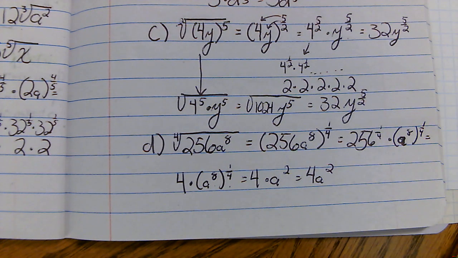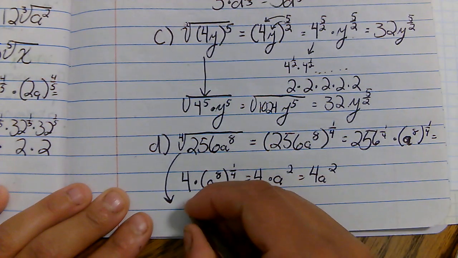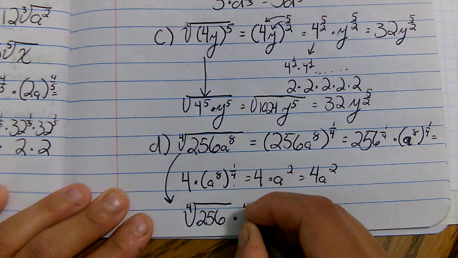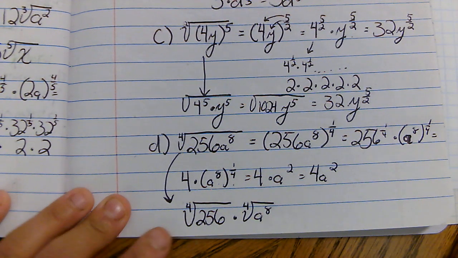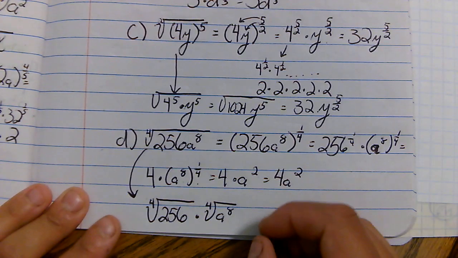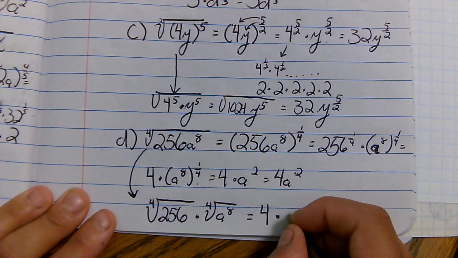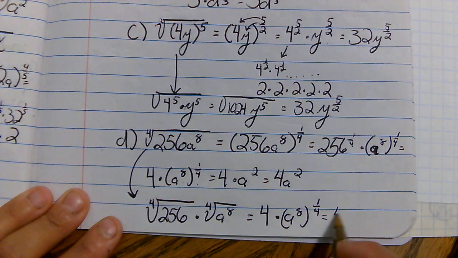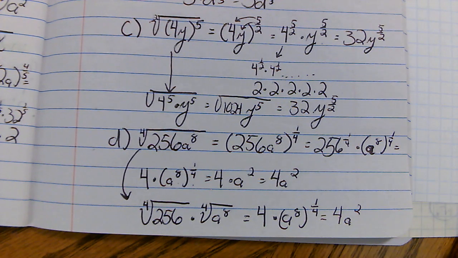Okay? If you wanted to break it up beforehand, let's say you wanted to do it a different way. Let's say you wanted to break it up into the fourth root of 256 times fourth root a to the 8th. Let's say you wanted to do that instead. Because then you would see, okay, fourth root of 256, that would have to be 4 times, this would still be a to the 8th to the 1/4 power. And then you could still get back to 4a squared. Okay? So that's how you do it.